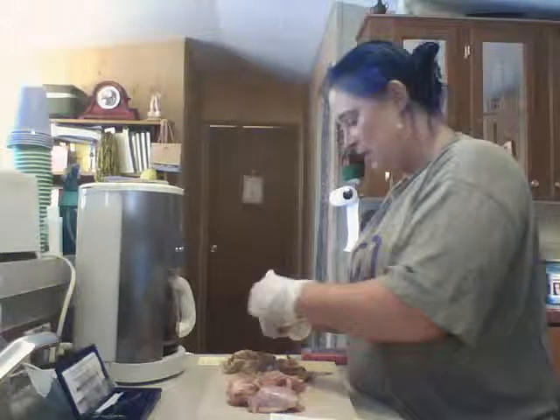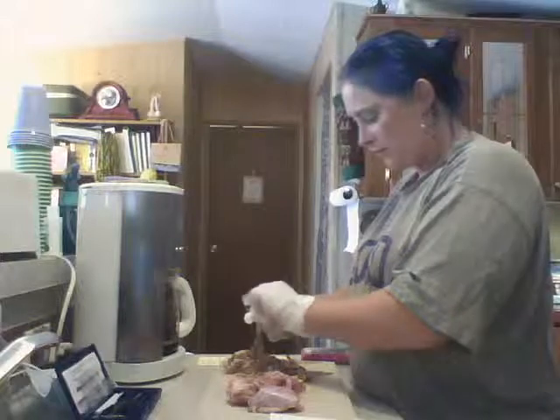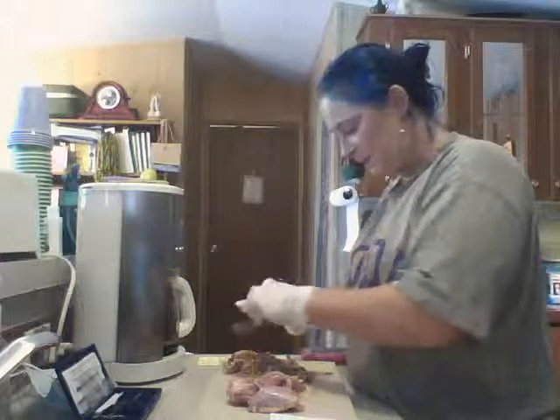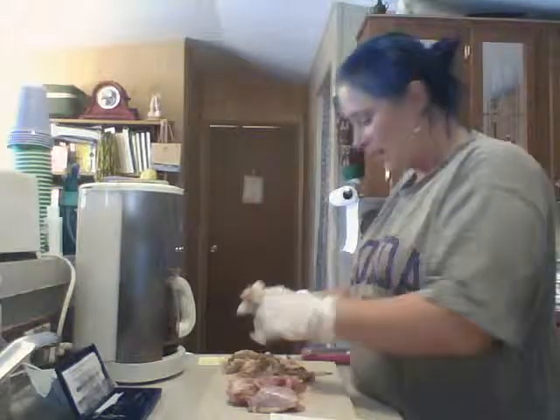Lots of nerves and veins, arteries, skin, fat cells.